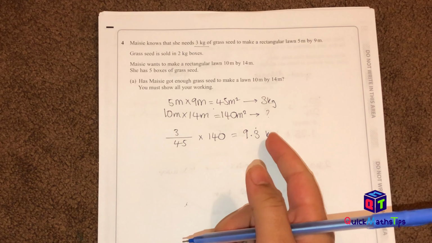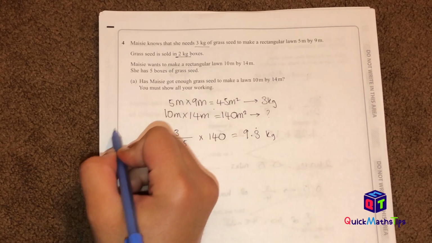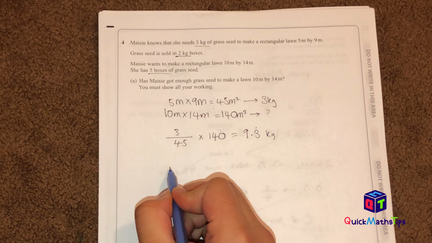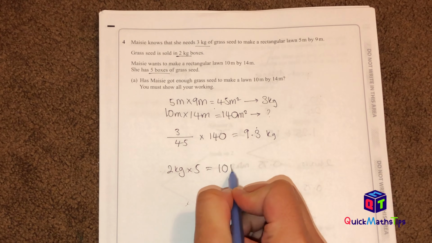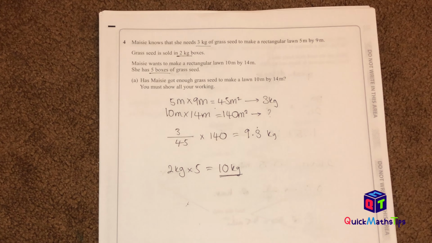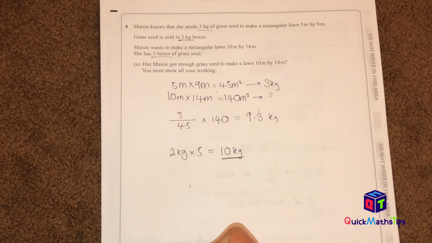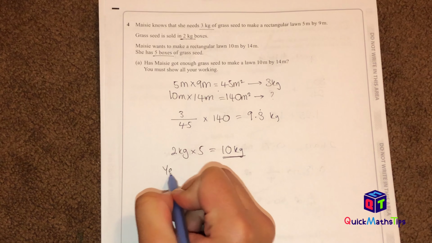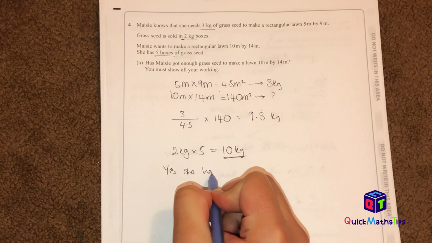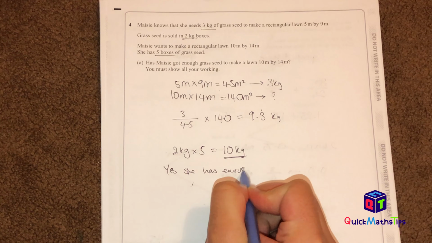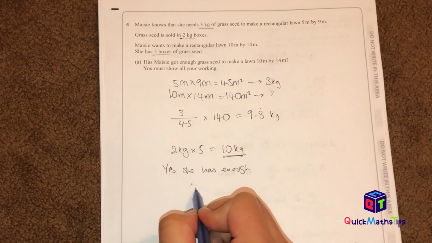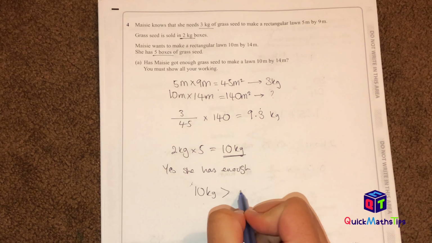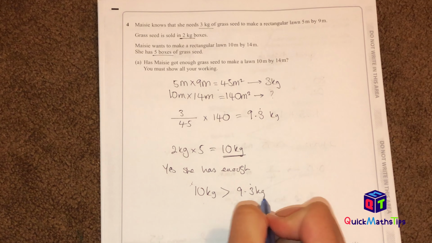How much does she have though? It's sold in 2 kilogram boxes and she has 5 boxes. So I'm going to do 2 kilograms multiplied by 5, which makes her have 10 kilograms of grass seed. Does she have enough? Yes, she has enough. So you need to write down a sentence, yes or no, whether she has enough or doesn't. Why? Because 10 kilograms is more than the 9.3 that she needs.